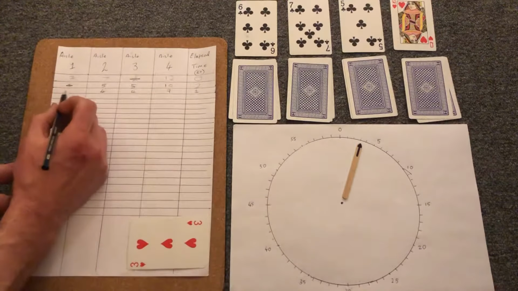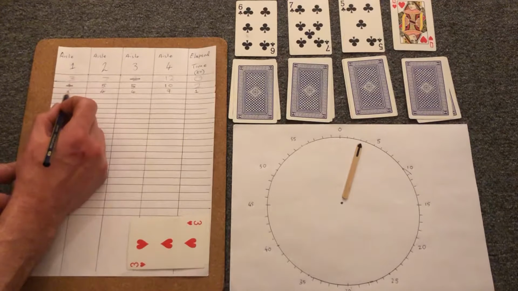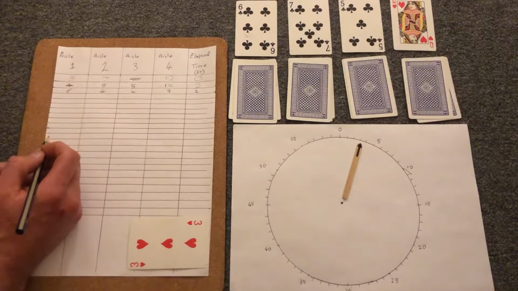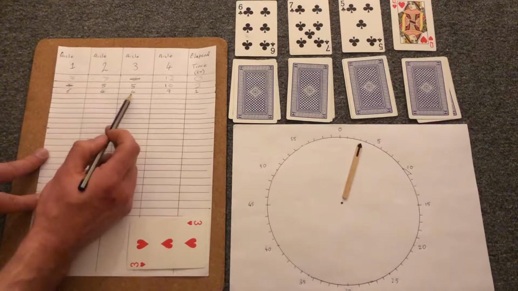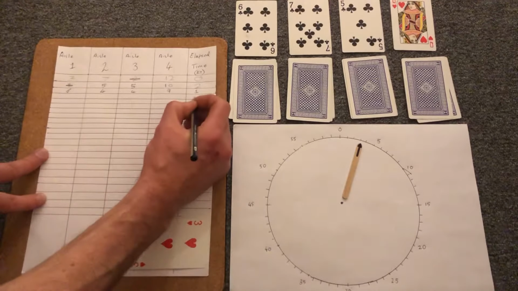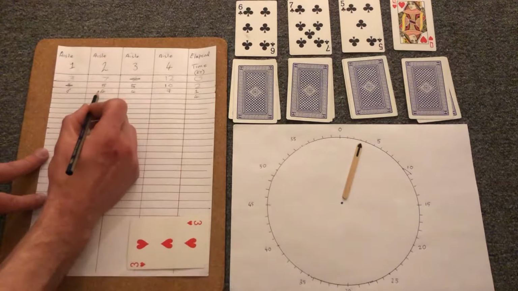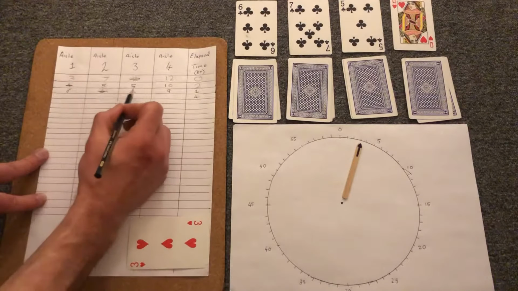Looking at the data table, you can see that in 4 minutes, both the 7 in aisle number 2 and the 5 in aisle number 3 will have completed the checkout process. Add 4 minutes in the time column and cross out both of those customers. Change the clock and move both customers to the exit.